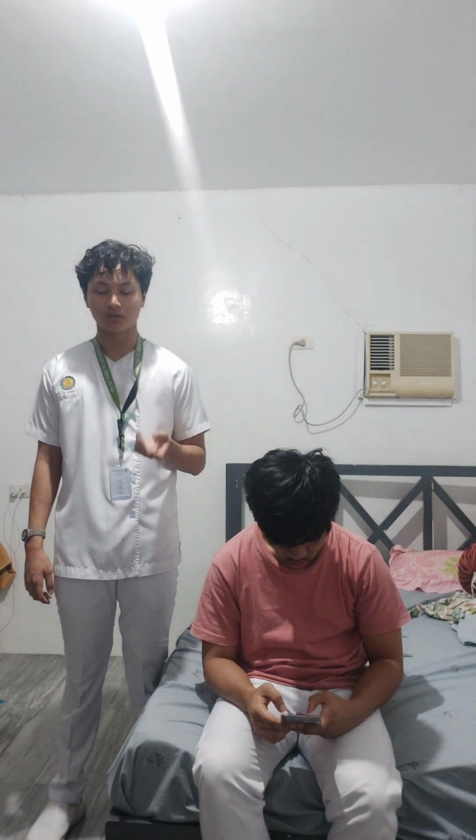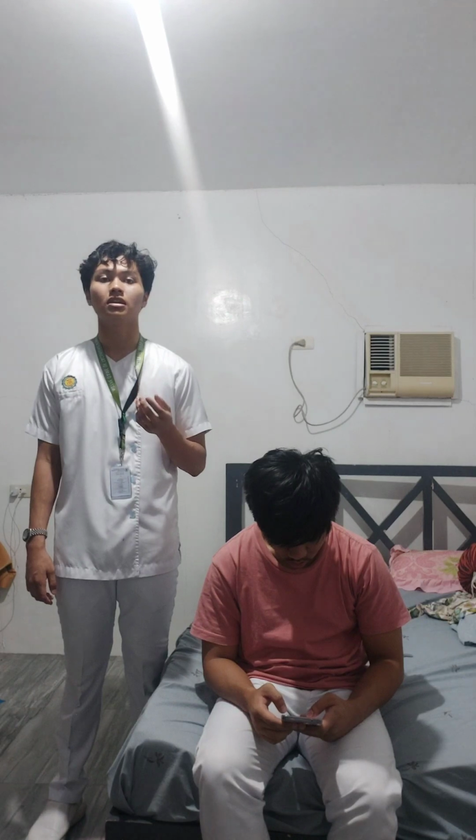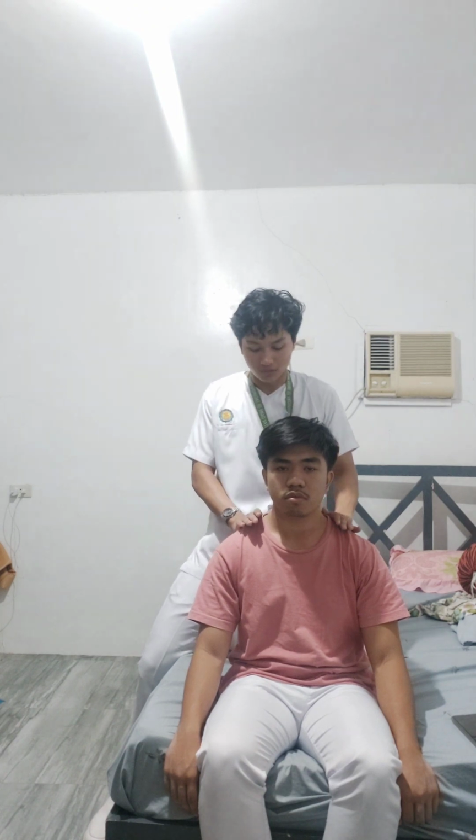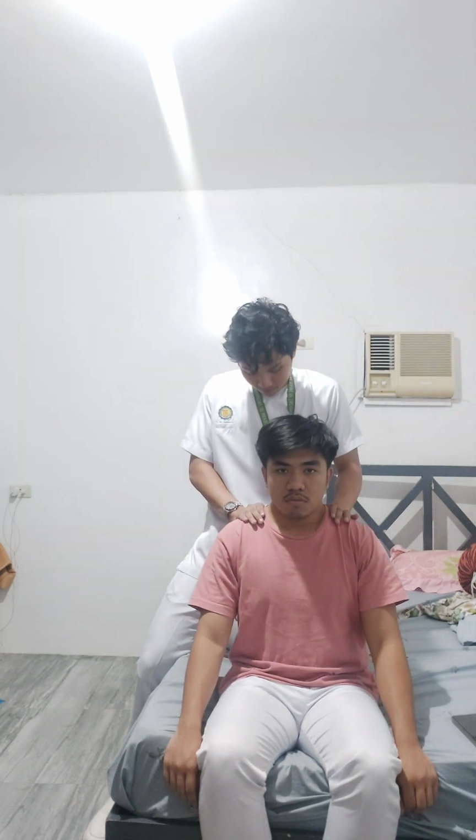The client, in the trapezius, the client shrugs the shoulders against the resistance of your hands. So how to do this, sir, is you put your hands dito po sa shoulders ng client mo and pa-request mo na i-resist niya po yung force. So sige po, sir, can you resist? Yan po. Equal po ang strength.